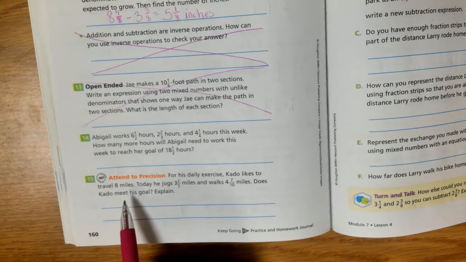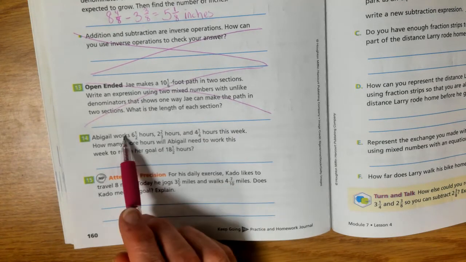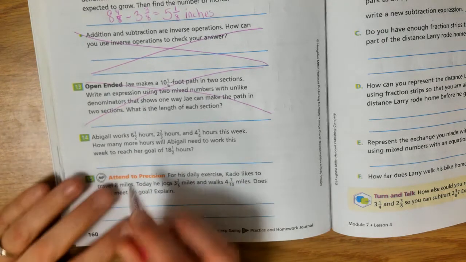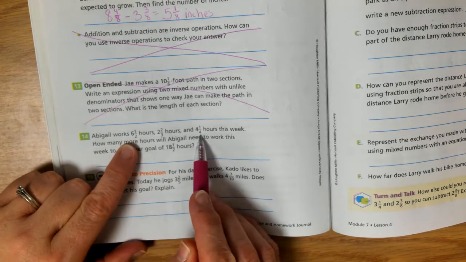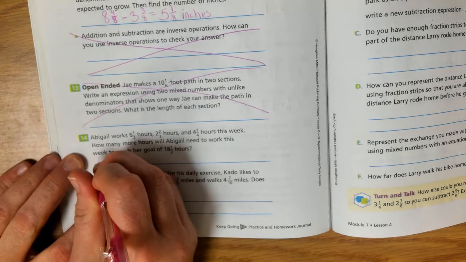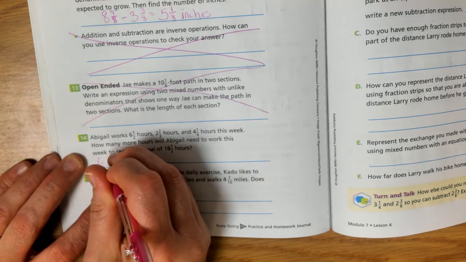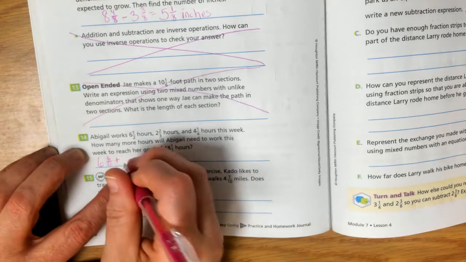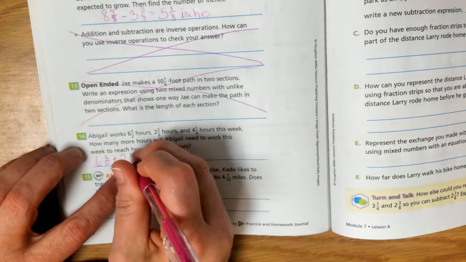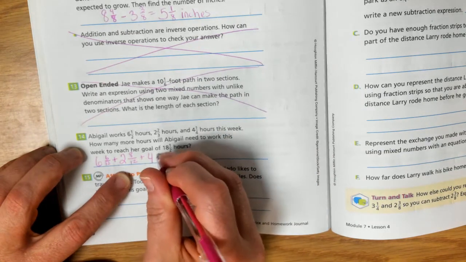So this is going to be a two-step problem. First, we need to figure out how much she has already worked. Then we're going to need to figure out how much more to get to her goal. So we have a 2, a 3, and a 4. When I look at those three numbers, I think they all have a 12 in common. So we're going to have 6, and we have to multiply this by 6/12, plus 2, and we have to multiply this by 4, 8/12, plus 4, and we have to multiply this by 3, 3/12.